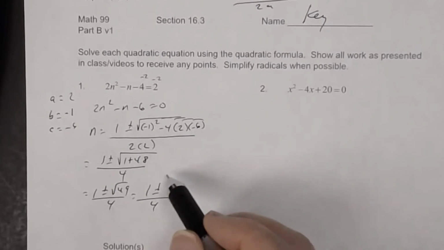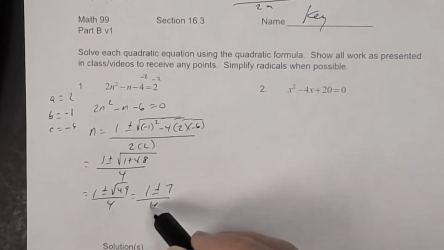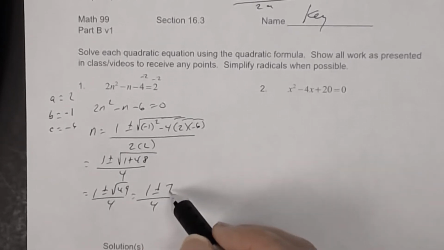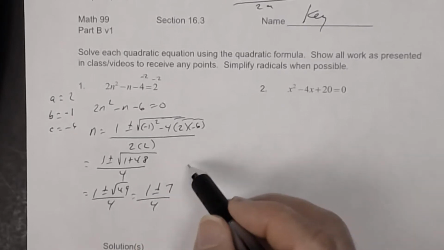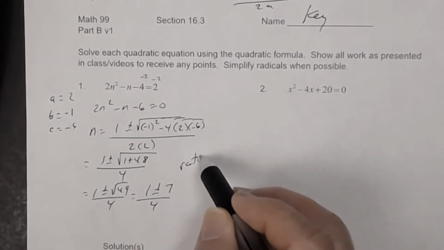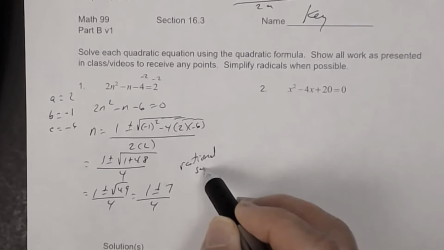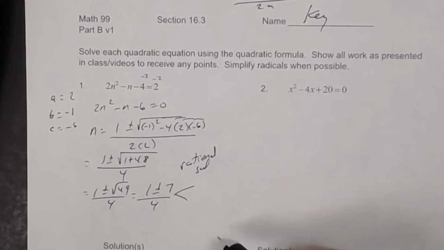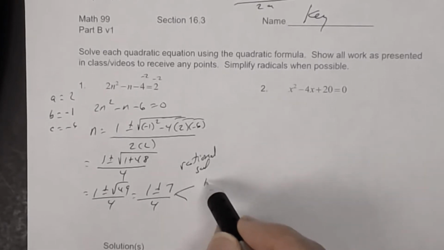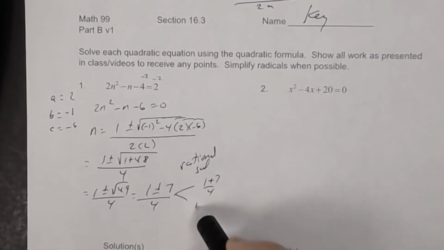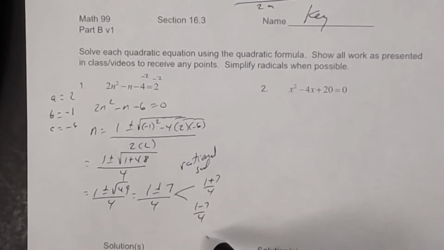And notice that if you look at what you have, you don't have any square roots anymore. 49 is a perfect square, so I'm going to end up with rational solutions. Since they're rational solutions, I expect you to go further with that. So you're going to say 1 plus 7 divided by 4, and 1 minus 7 divided by 4.